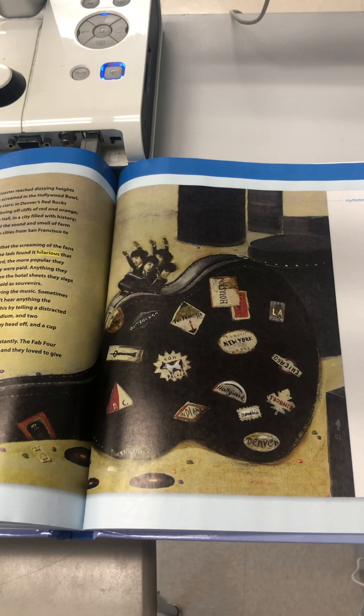It has its ups and downs. Sometimes they're up really high, they're making a lot of money, and then they go down and they don't have as many fans, and they go back up again. All right, that's giving you a visualization.